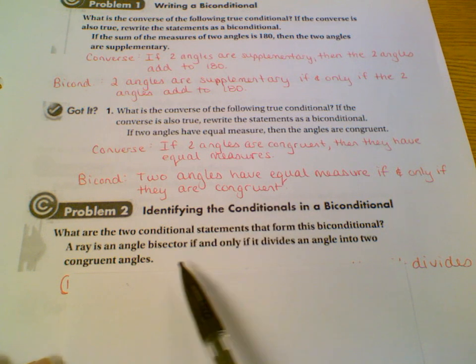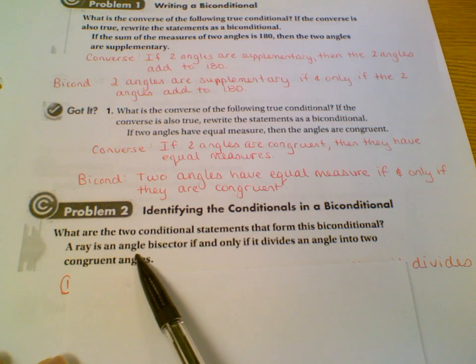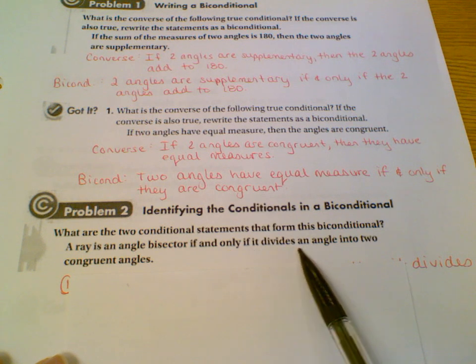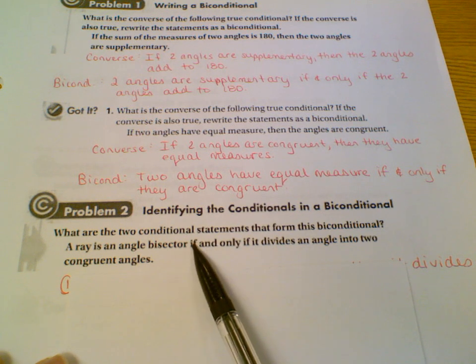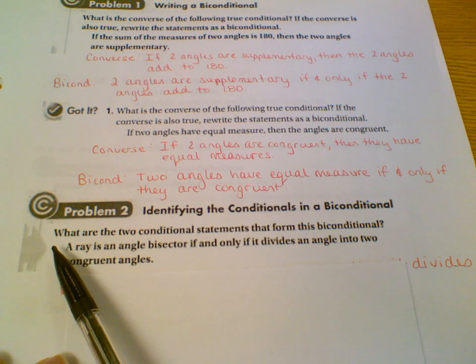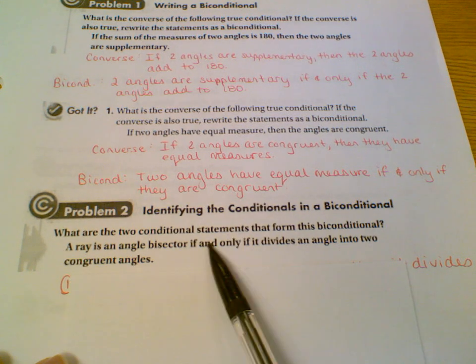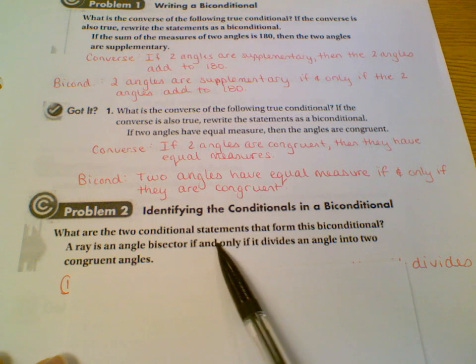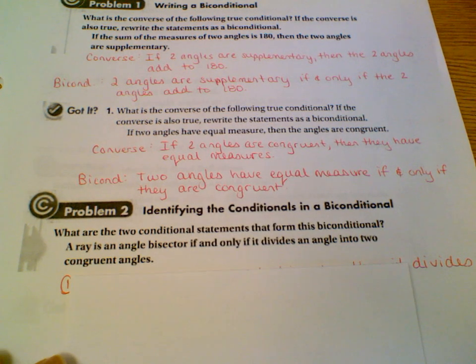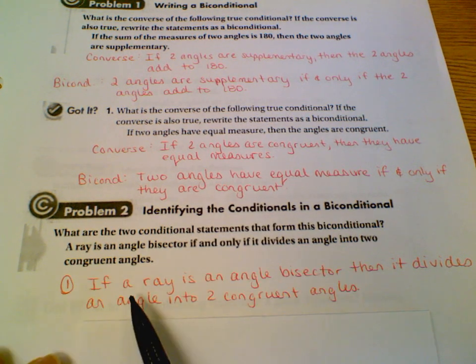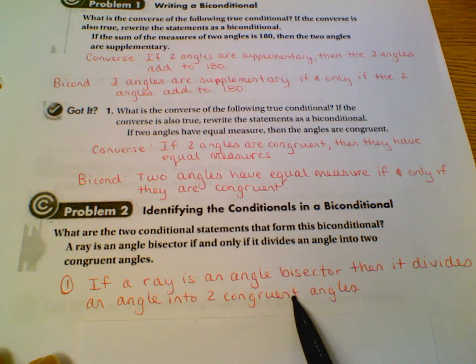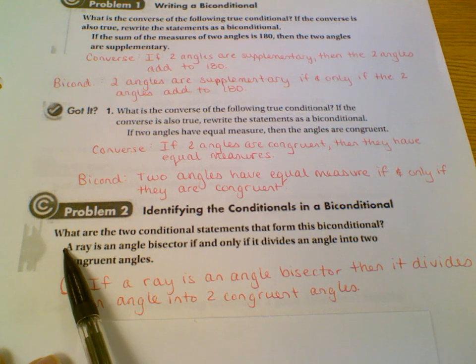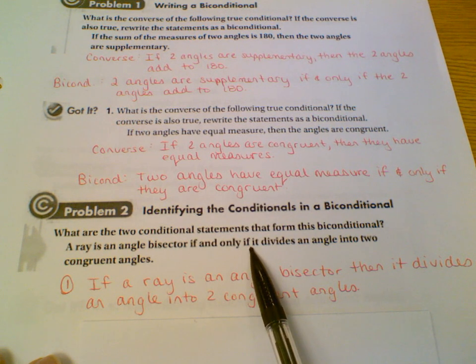So that just means if I had this, a ray is an angle bisector if and only if it divides an angle into two congruent angles. I would just take out this if and only if and replace it by putting if in front of the hypothesis and put then right here where I have my if and only if. So one conditional statement would say, if a ray is an angle bisector, then it divides an angle into two congruent angles. So notice I just put the word if there and took this out and put the word then.